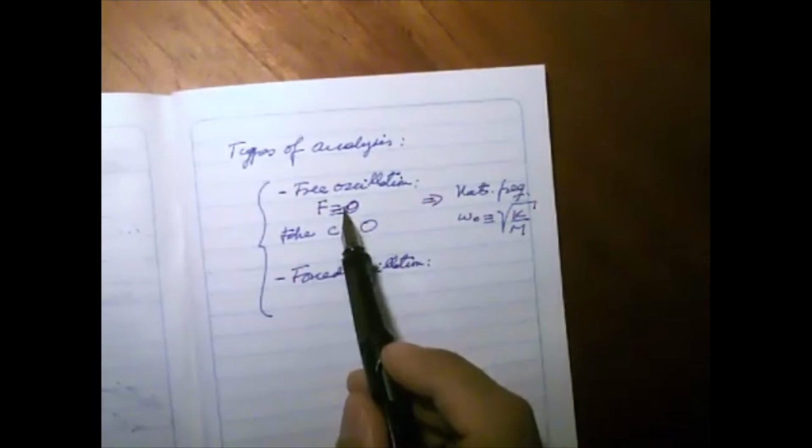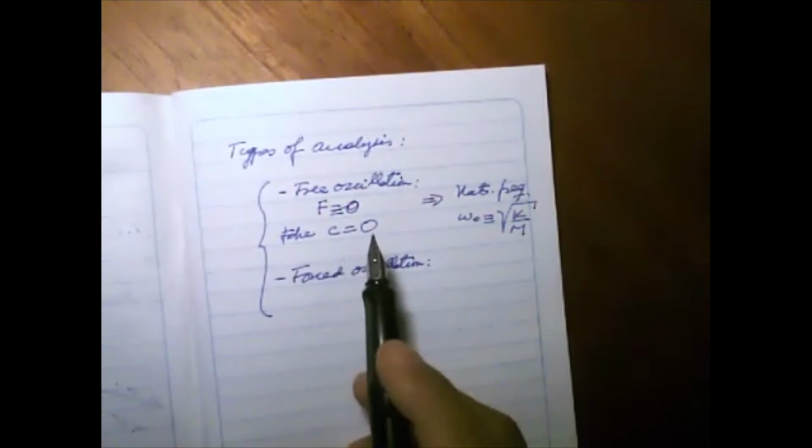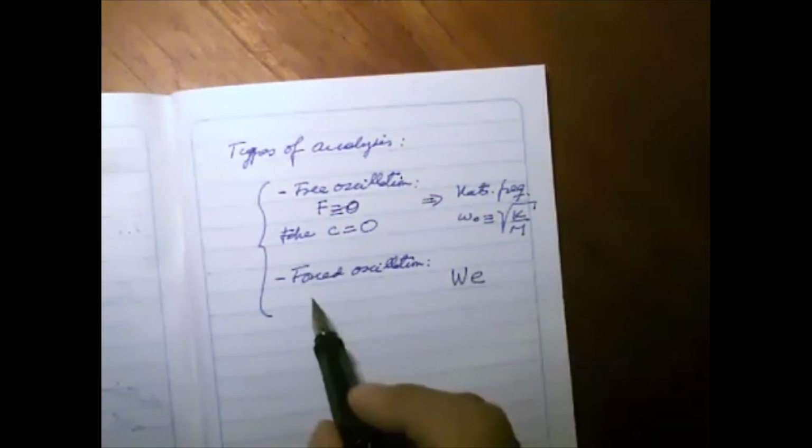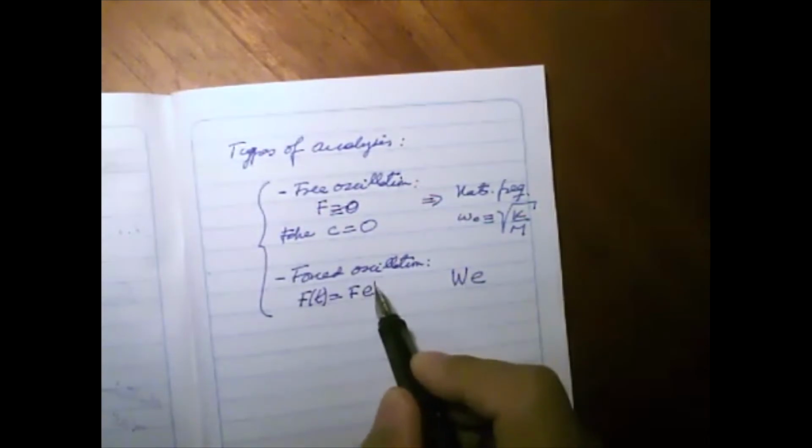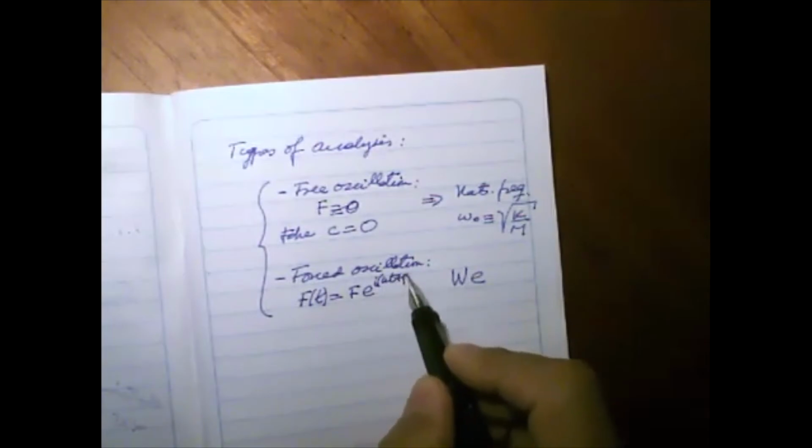Okay, in this case, we have to consider F, we have to consider C. And the main thing about the forced oscillation is that we're going to have an amplitude of the response. If we repeat here, the excitation has this form, an amplitude F times cosine of omega t plus beta.